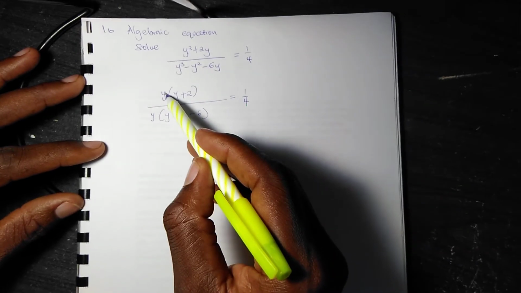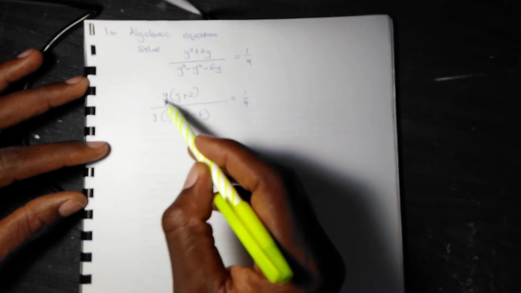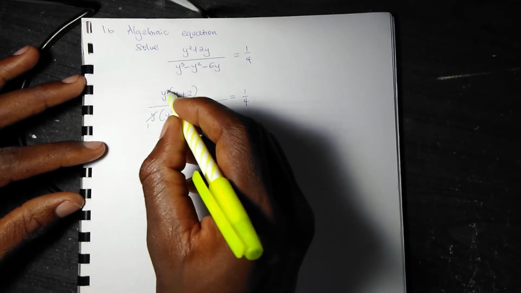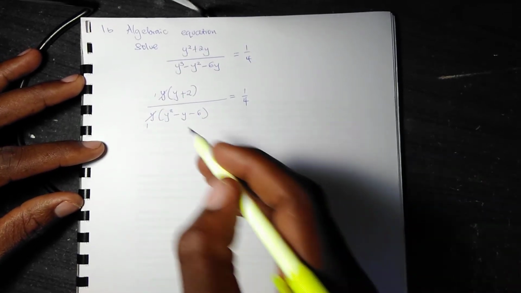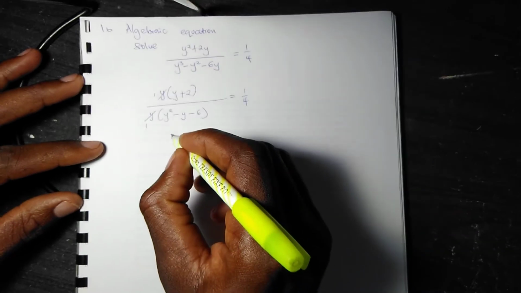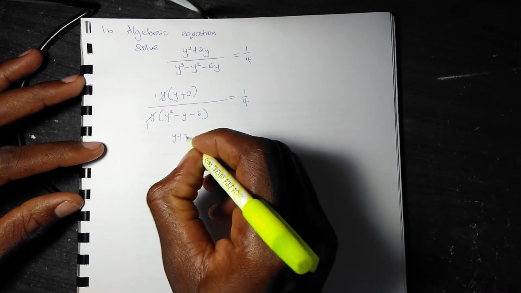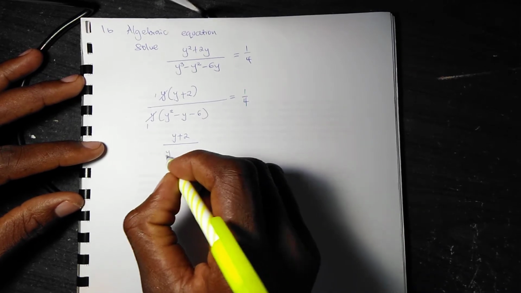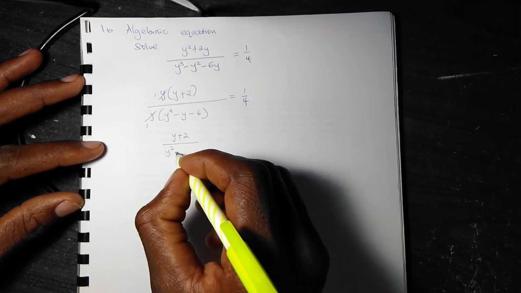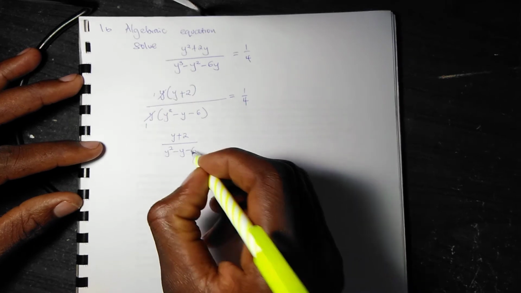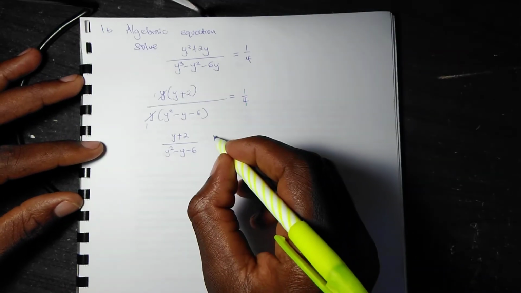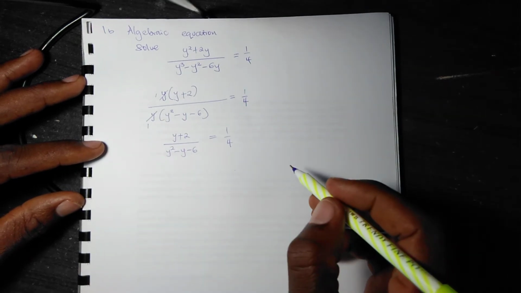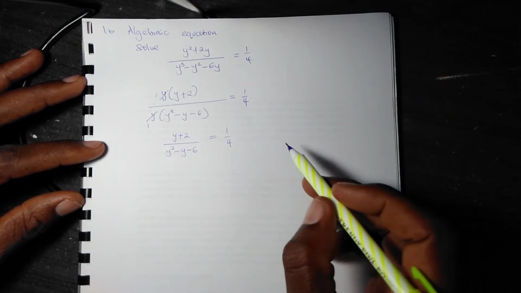This y at the top and the bottom can be cancelled, y by y, and we end up having our equation as y plus 2 over y squared minus y minus 6, equivalent to a quarter.